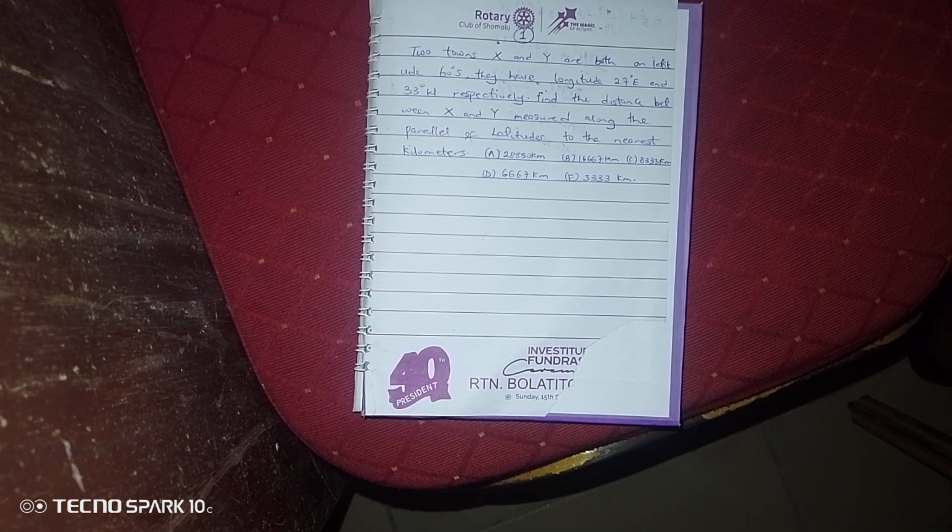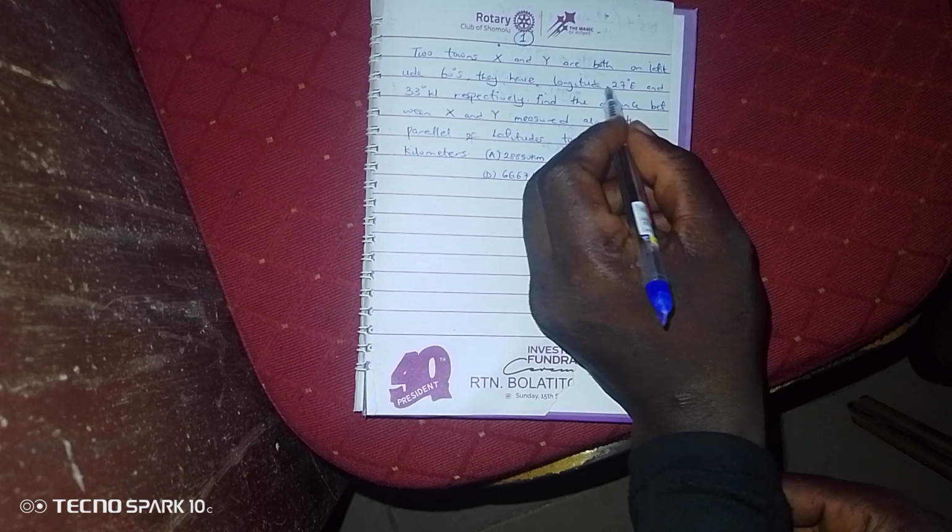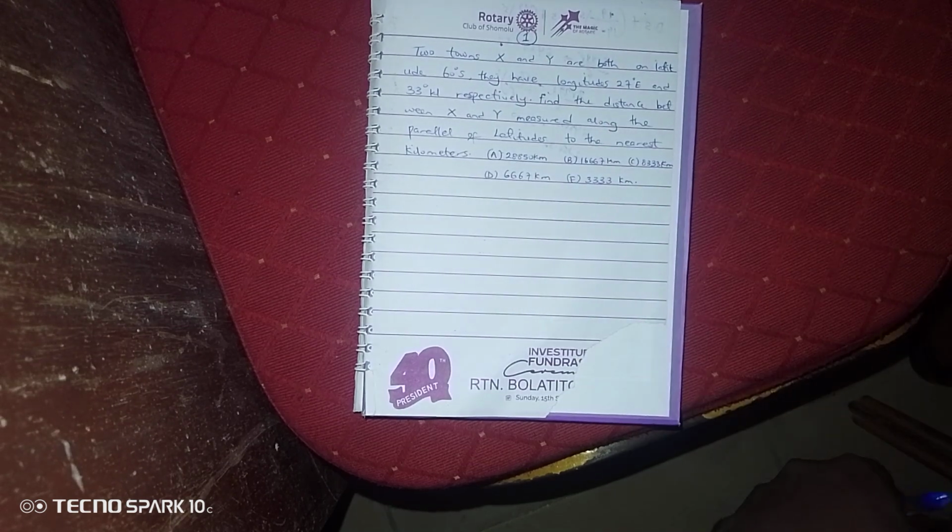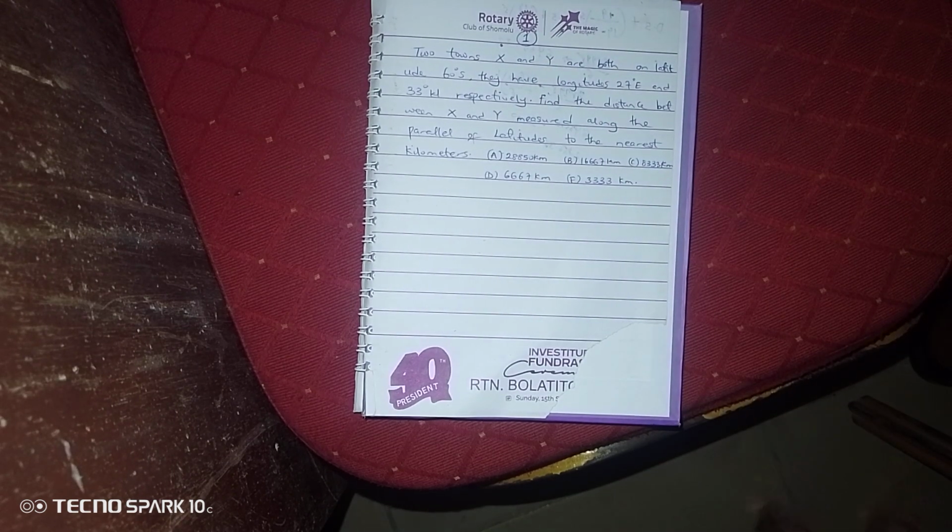This question that has been on the screen is on longitude and latitude. The question says 2 towns X and Y are both on latitude 60 degrees south. They have longitudes 27 degrees east and 33 degrees west respectively.